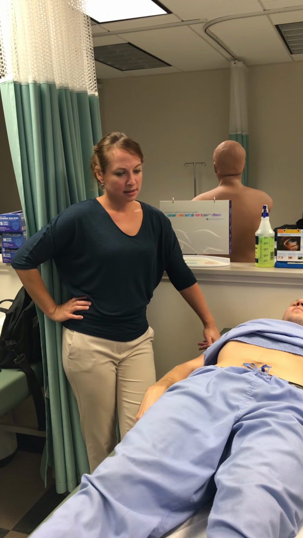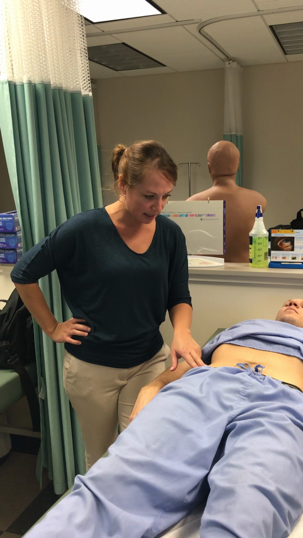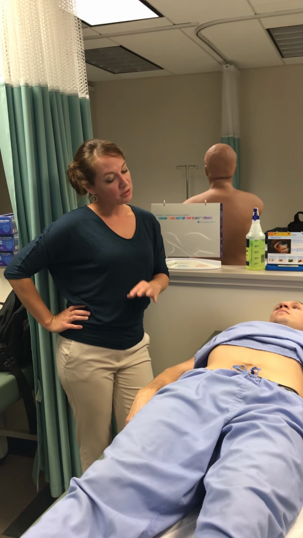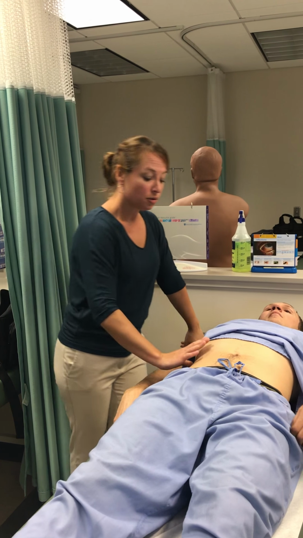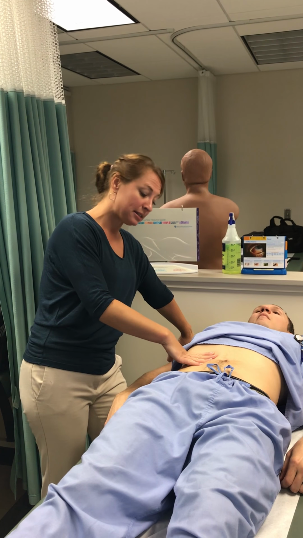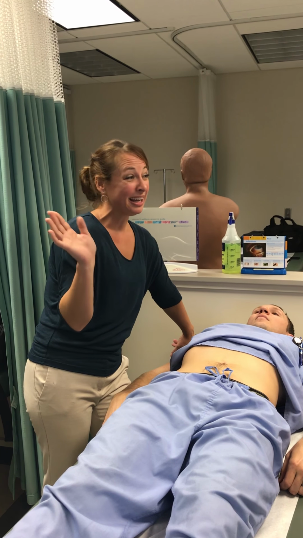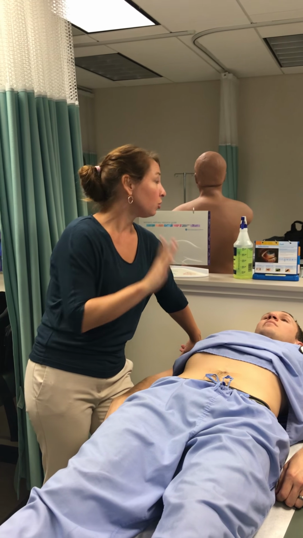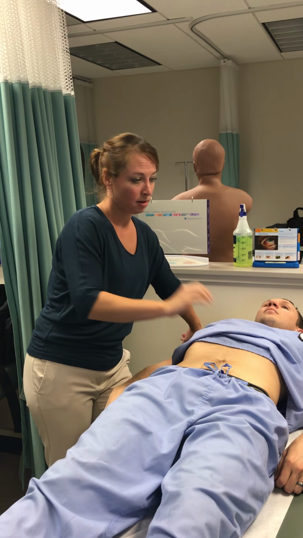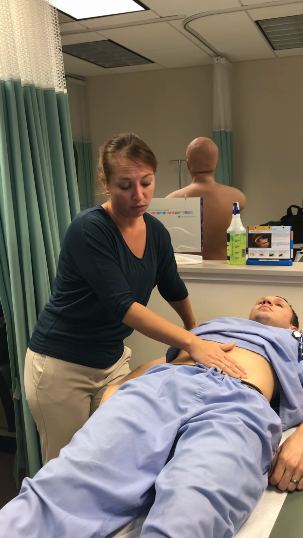Okay, so that's gallbladder, appendix. Let's just do rebound in general, right? That is where I'm going to press down and let go, and you tell me which one hurts worse. And that could be anywhere. If you're just checking for general rebound tenderness, I'll usually test all 4 quadrants.